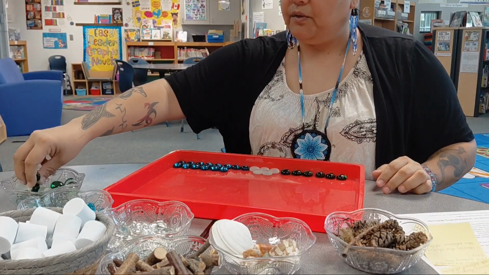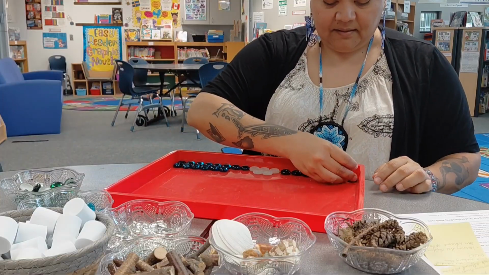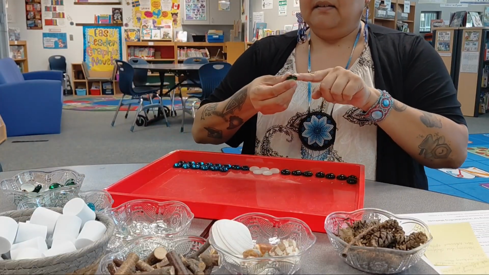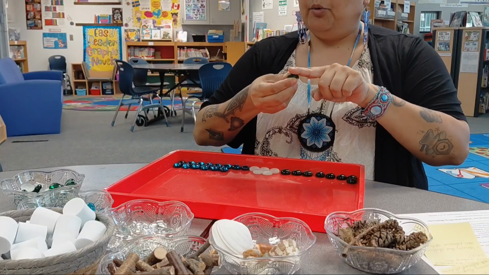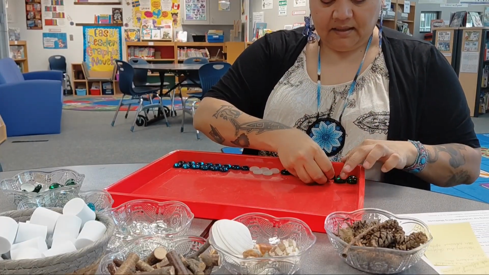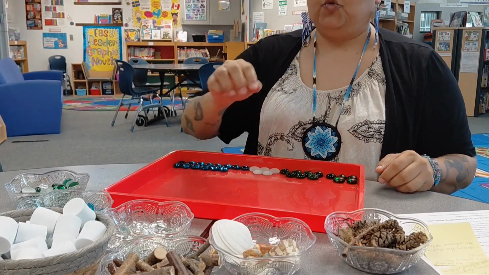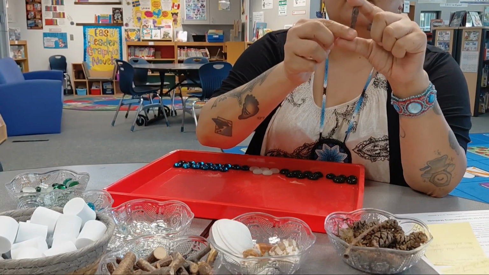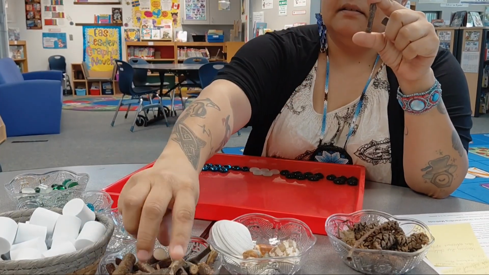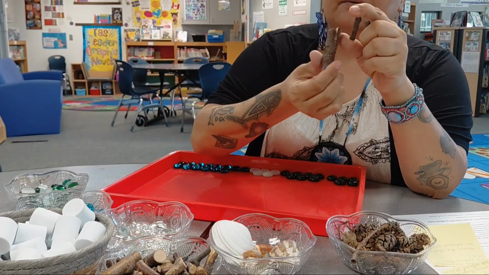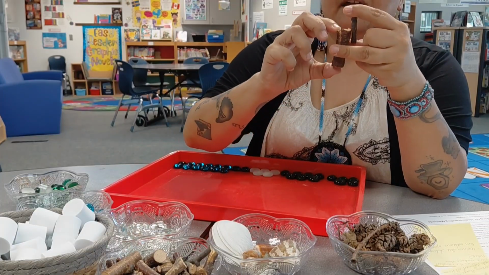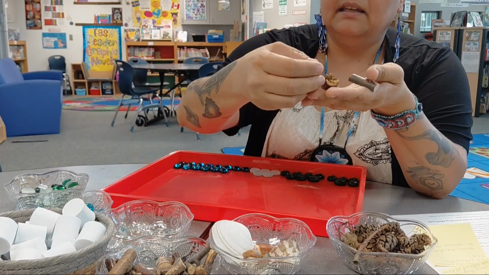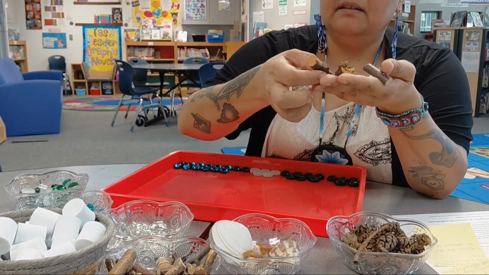Do we know what smooth means? Yeah. Smooth means that it is soft. There's no bumps on it. I think I want to do like a tree. Are they smooth? No, no. We have bumpy ones, huh? Exactly. So we have bumpy ones, we have small ones, we have big ones. Look at the different sizes. They're not all the same, right?